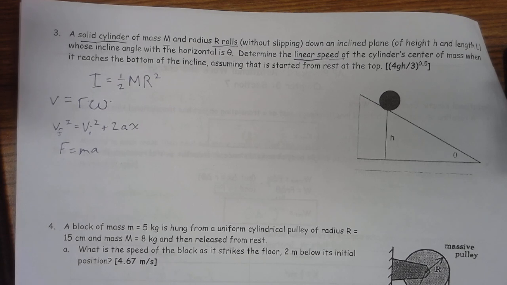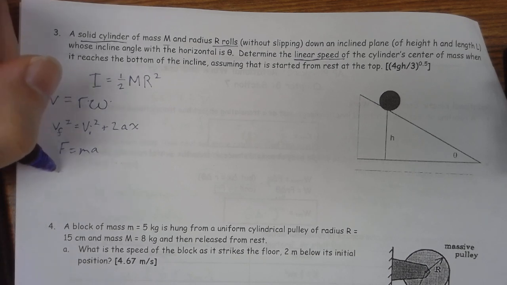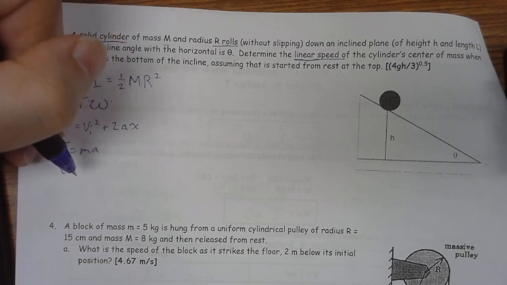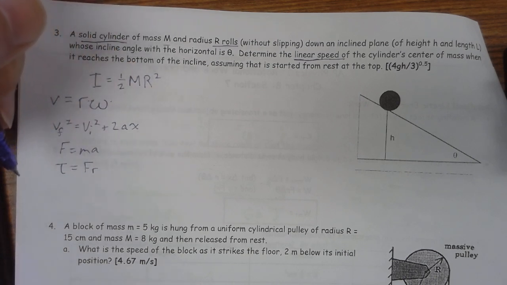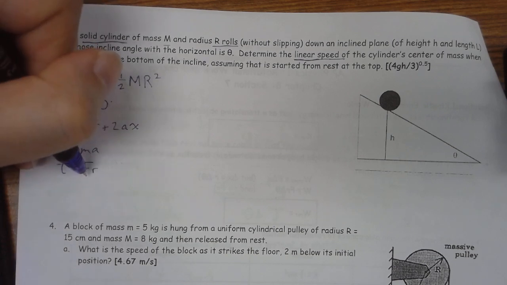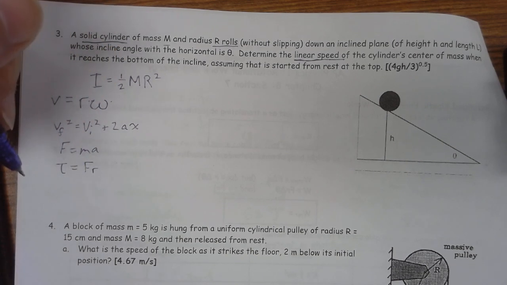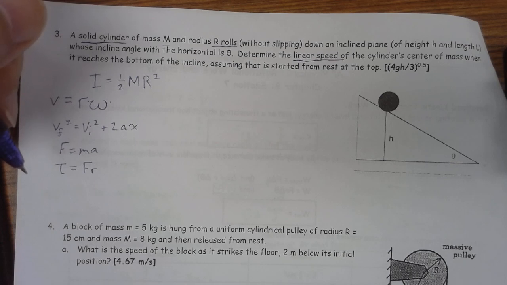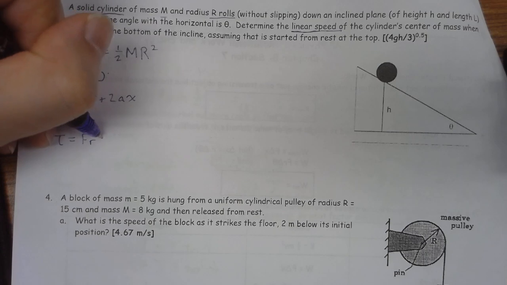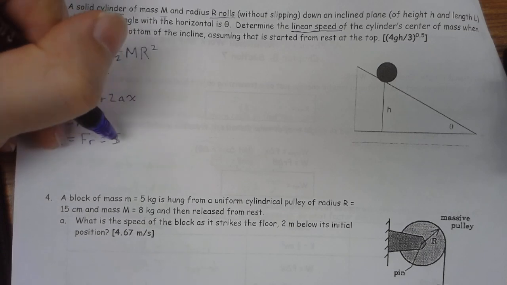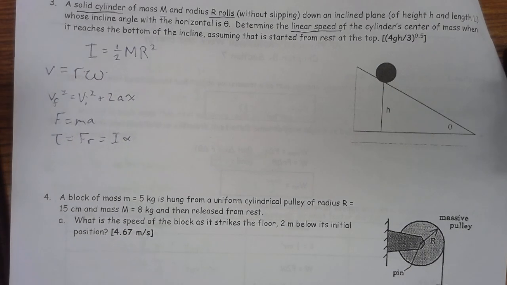Should we use torque? What's torque? FR. Just FR? No, FR sin theta. No, just FR, which then FR would be F_G sin theta. And also torque equals force times radius. Oh, yeah, torque could also be I alpha. True, that's true.